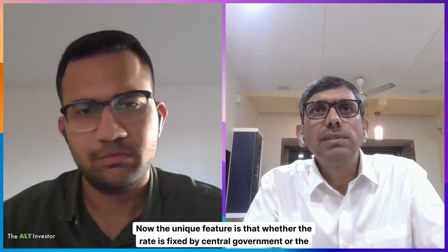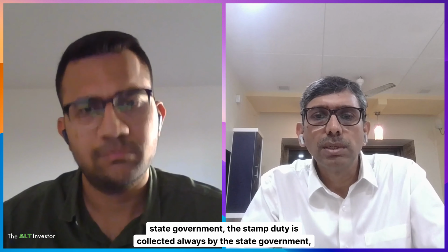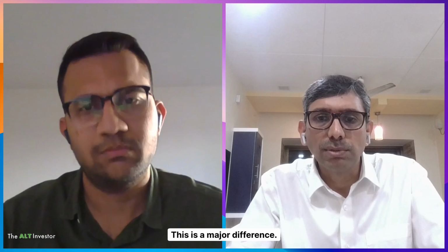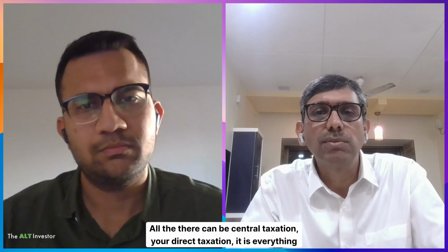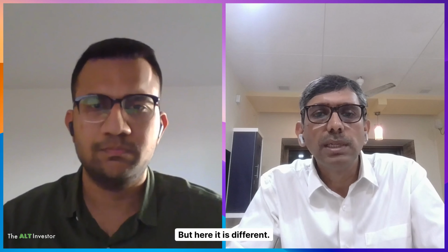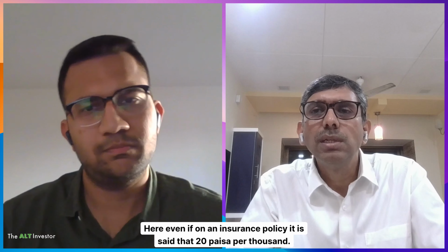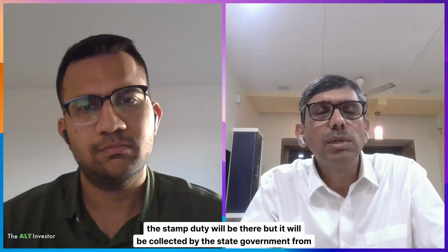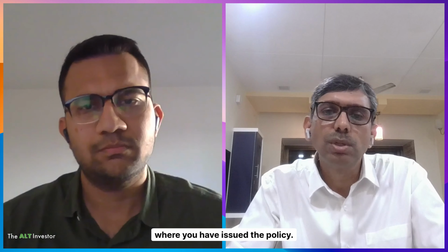Now the unique feature is that whether the rate is fixed by the central government or the state government, the stamp duty is always collected by the state government, not by the central government. This is a major difference. All central taxation, your direct taxation, everything comes to the central government. But here it is different. Even if on an insurance policy it is said that 20 paise per thousand is the stamp duty, it will be collected by the state government from where you have issued the policy.